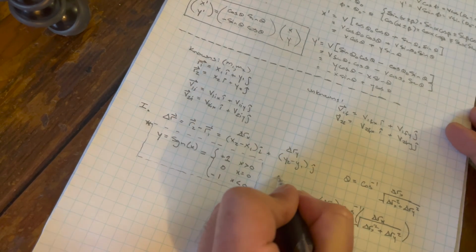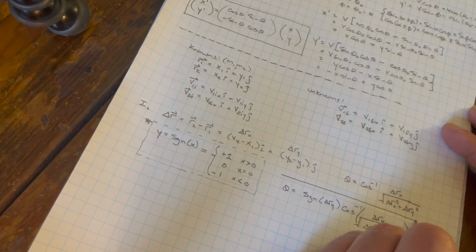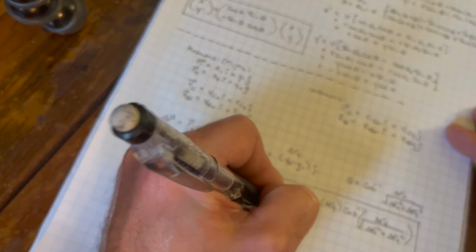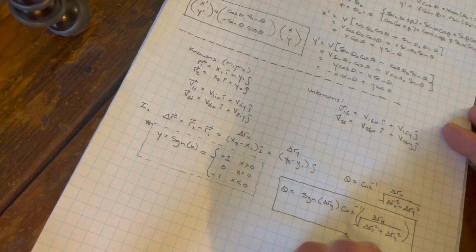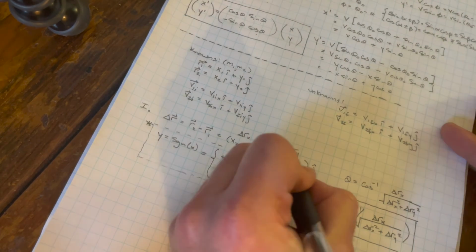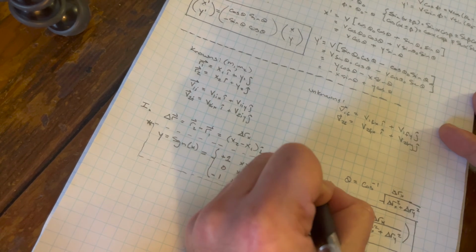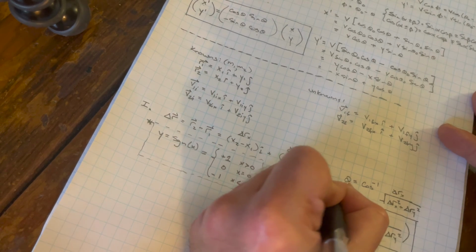And so this is how we will calculate our proper angle of rotation. Okay, so that's the rotation angle.